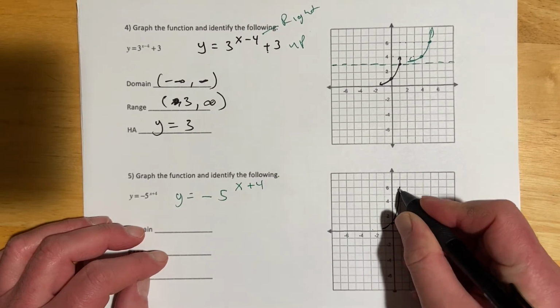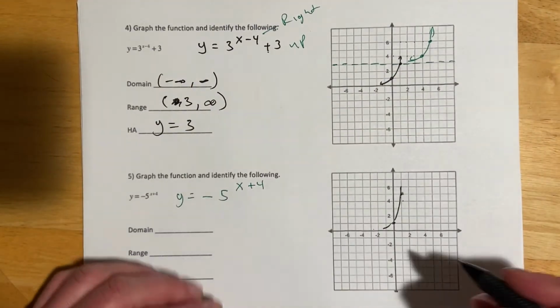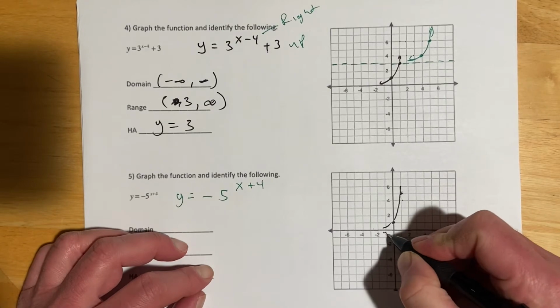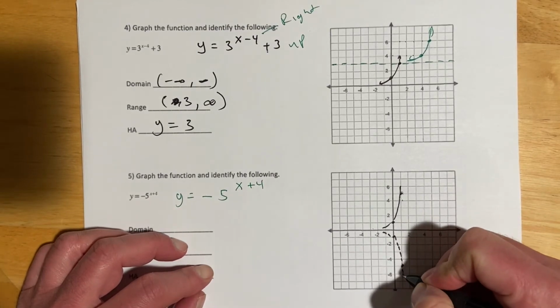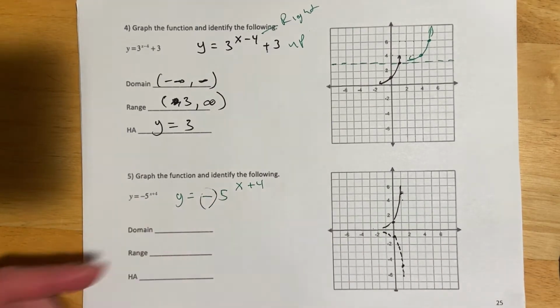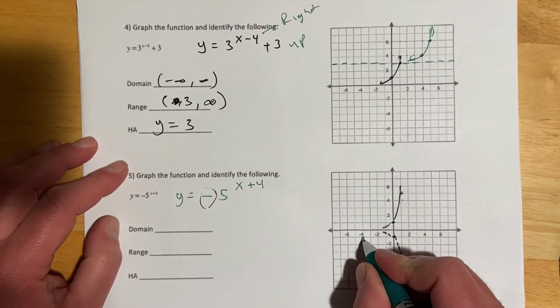So there's our parent function. That negative in front is going to flip it upside down, so that would put it down here. So that takes care of that piece. But then that plus 4 is going to move it left 4. And so then I can just take this picture and move everything left 4 units.